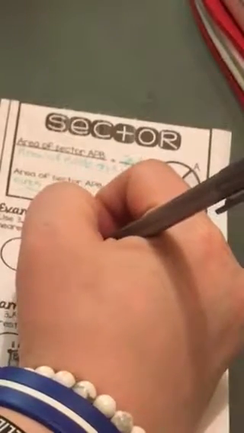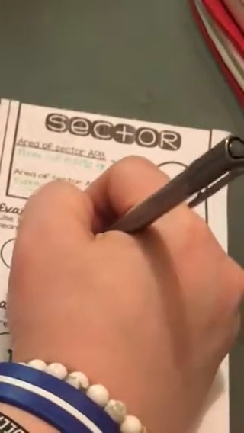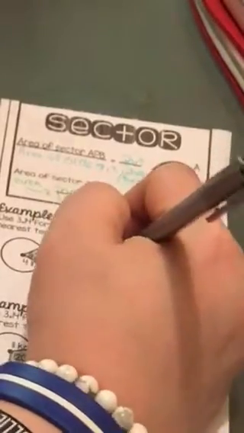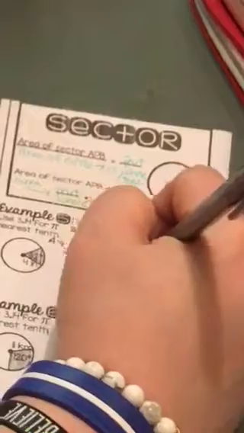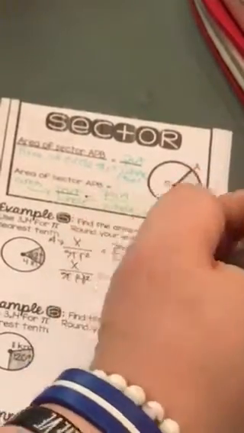X over pi 4 squared equals 62 over 360. So what do I have to do in order to start solving this? Any of y'all know?